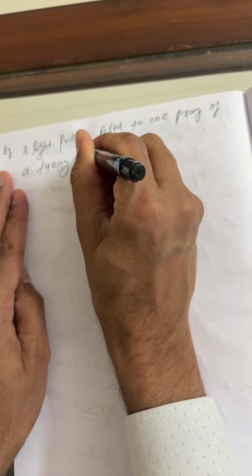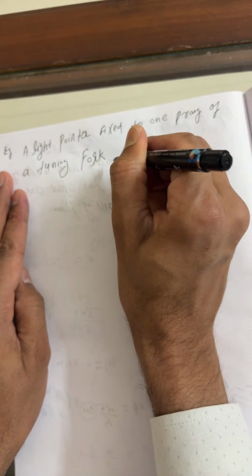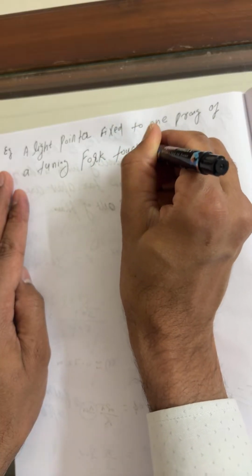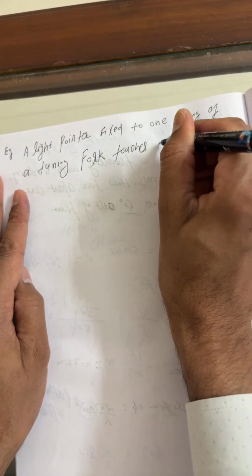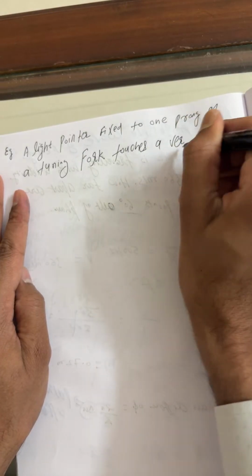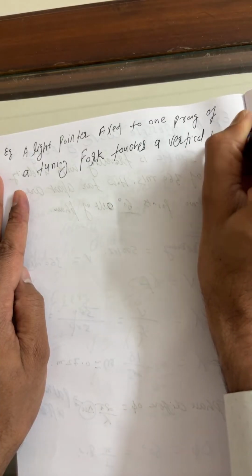This is a tuning fork. The tuning fork touches a vertical plate.